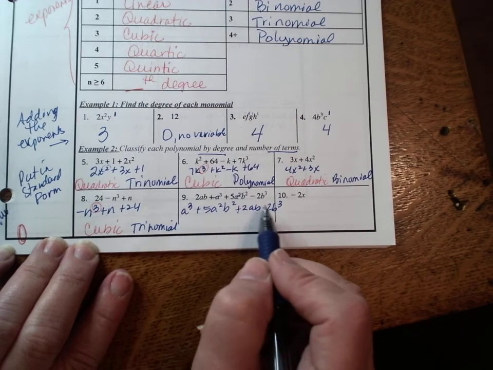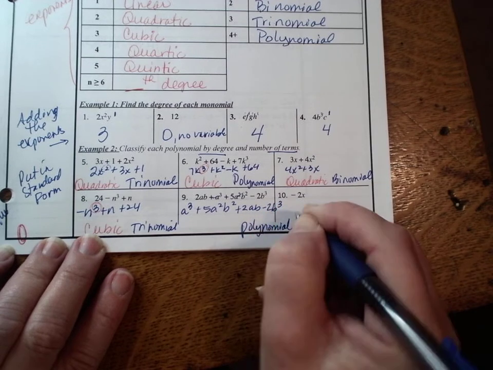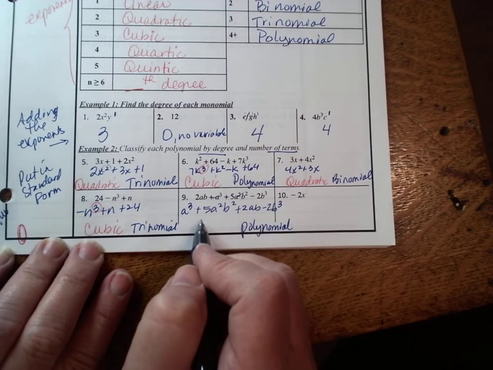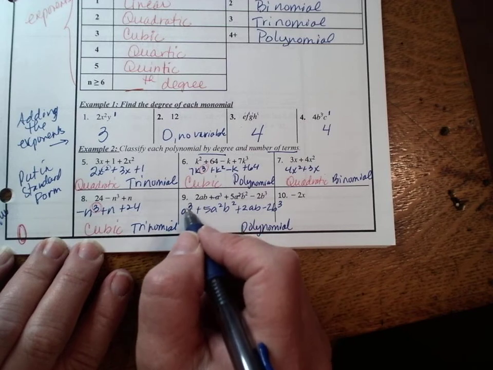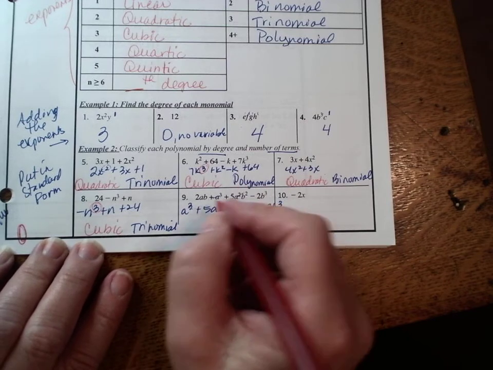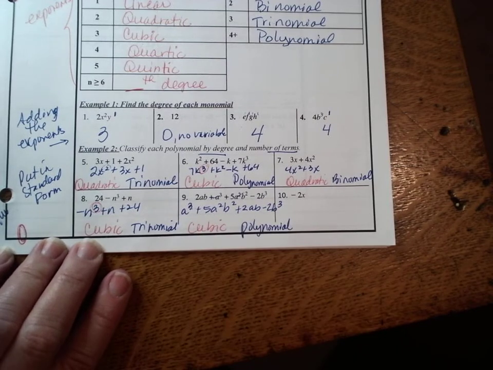Now, 1, 2, 3, 4. So this is a polynomial. Now, the leading one. Don't add any of these. It's just this leading one. So this is going to be a cubic. Can you imagine adding all those? But that's going to be a cubic polynomial.